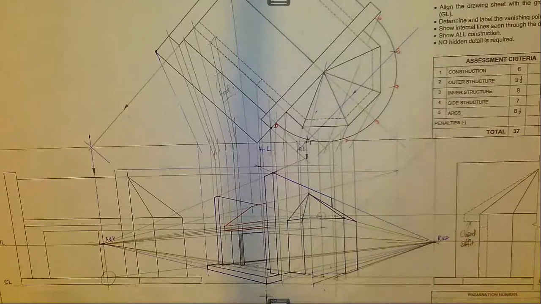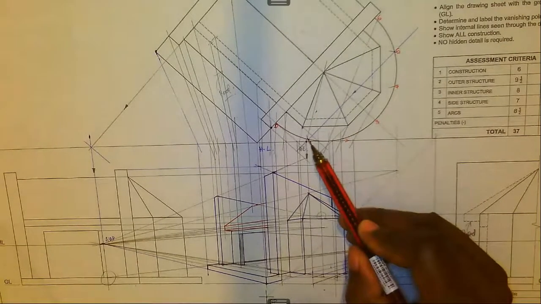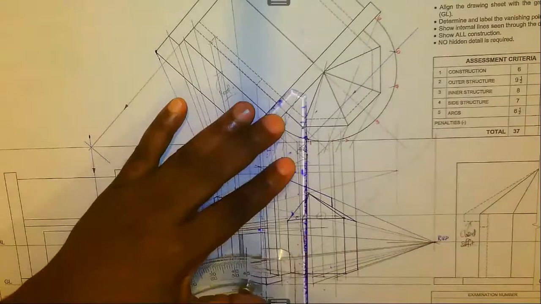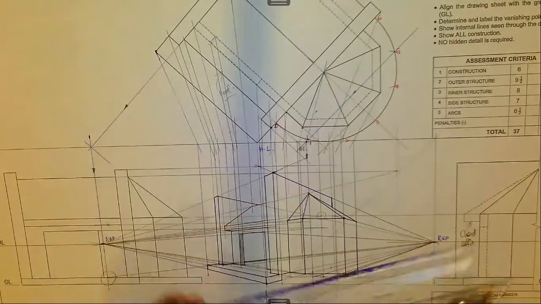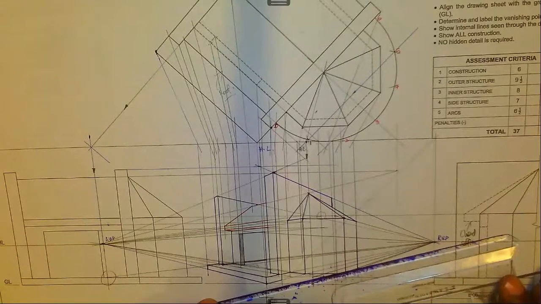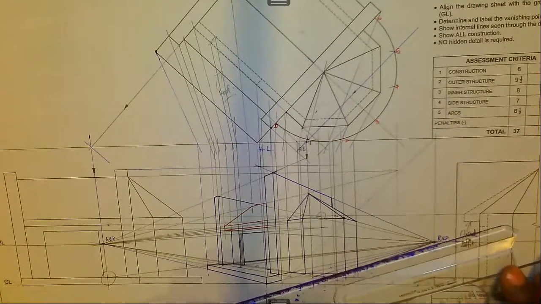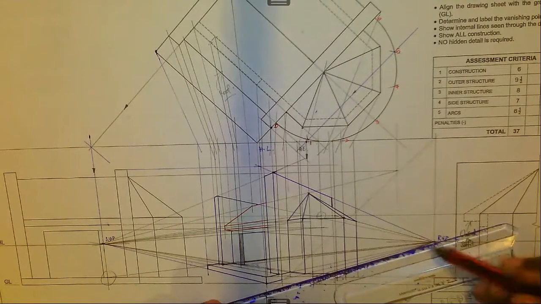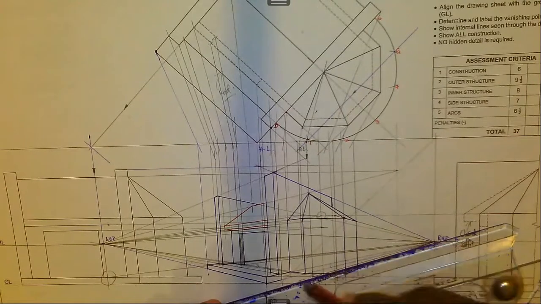Right, okay. Once we have got these lines, we can now get hold of this point and that point respectively, at the top and at the bottom. Remember, once we get to the top one, we would have also gotten the bottom one. Right, these ones, we can take them like that and extend them backwards like this.